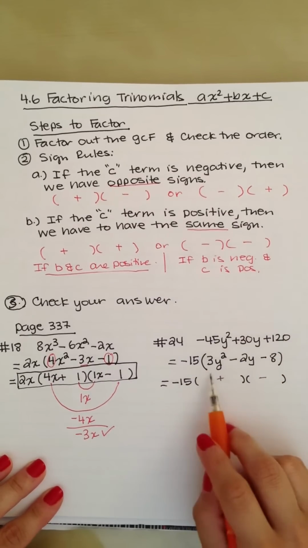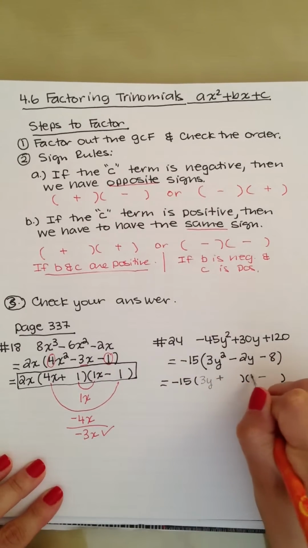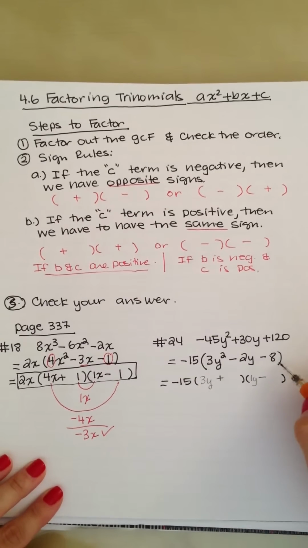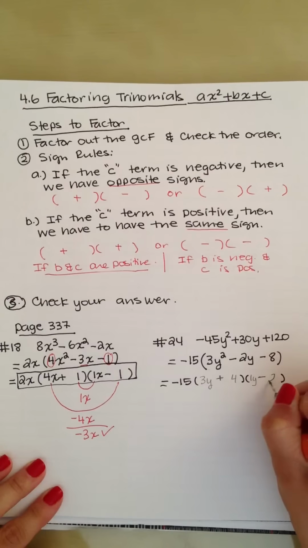Okay, factors of 3 are just 3 and 1, so we don't have any other choice. Factors of 8, we can use 2 and 4. You can use 1 and 8. Let's try 2 and 4. So let's say I put the 4 here and I put the 2 here.